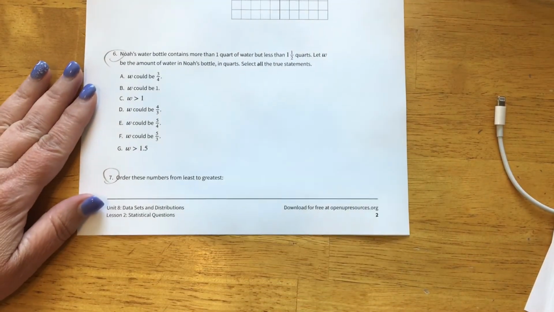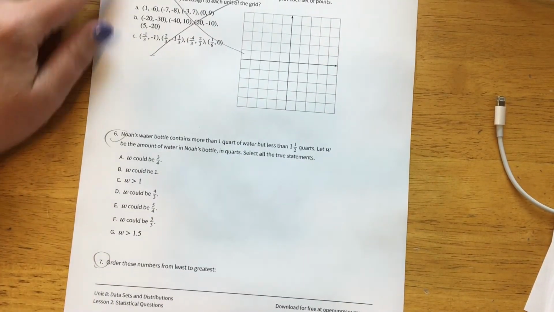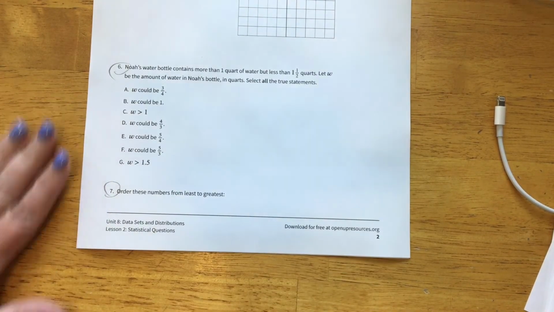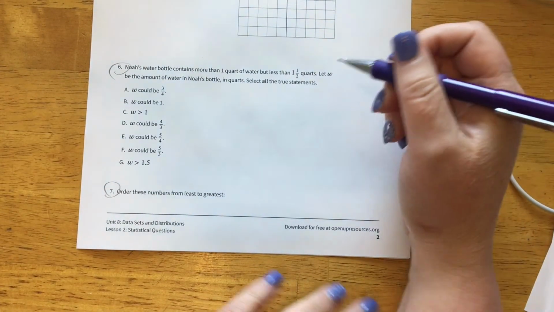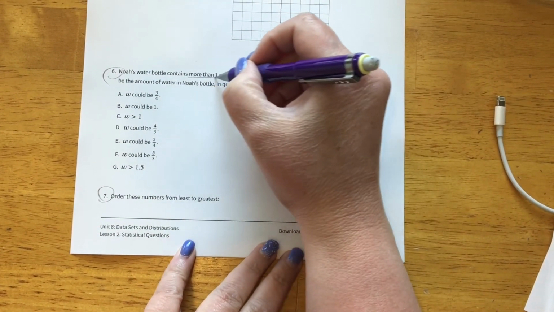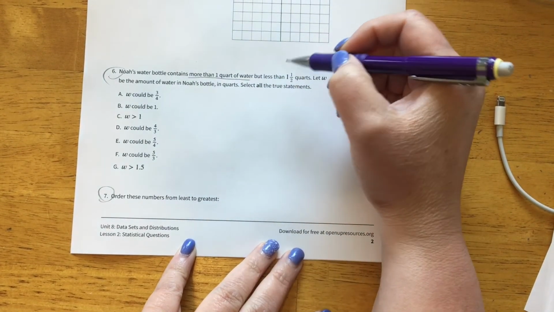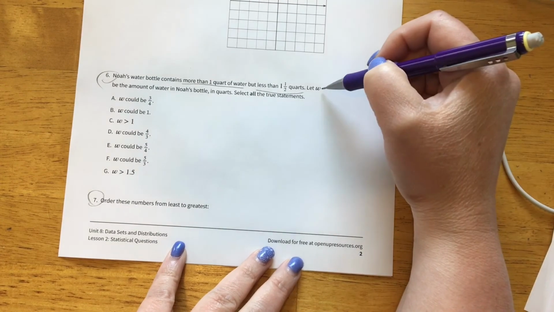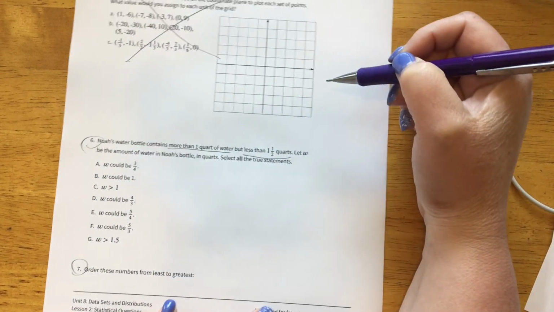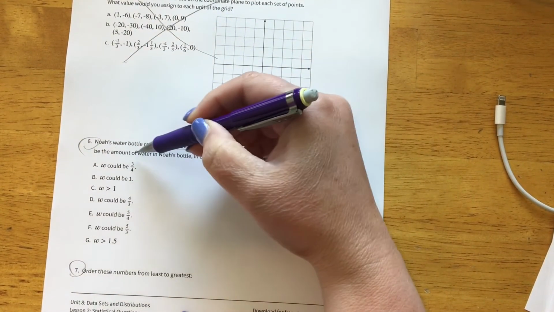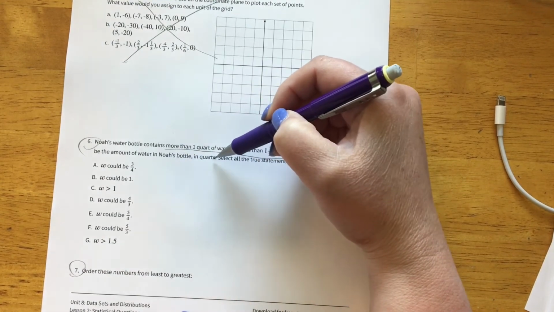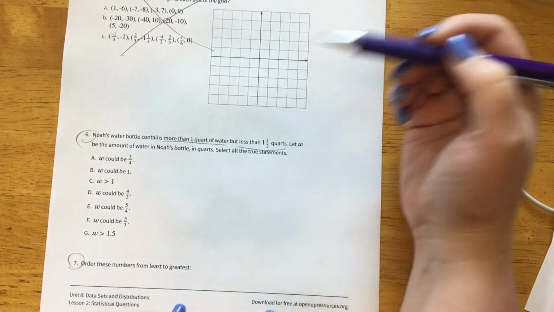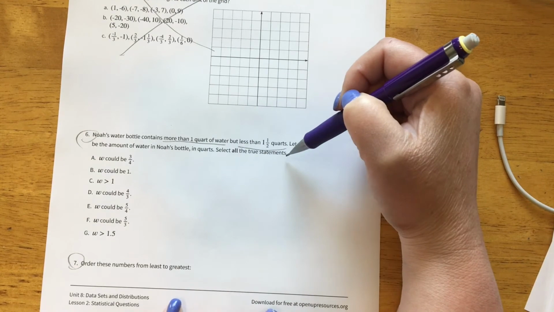Let's flip over to the last page. Again, we're skipping number 4 and number 5. We're just going on to number 6. Noah's water bottle contains more than 1 quart of water, but less than 1.5 quarts. Let W be the amount of water in Noah's bottle in quarts. Okay, so W stands for water. That makes sense. Select all the true statements.